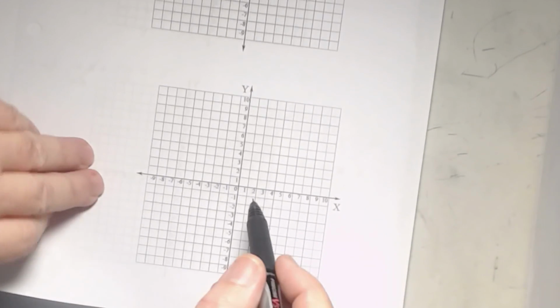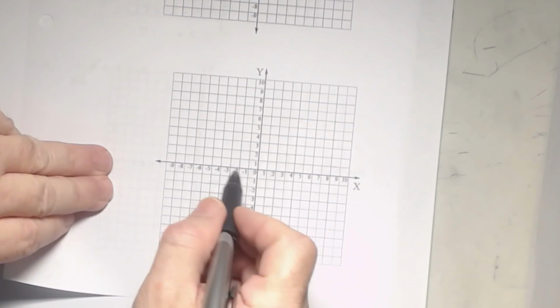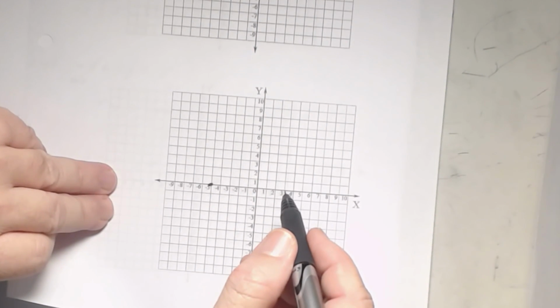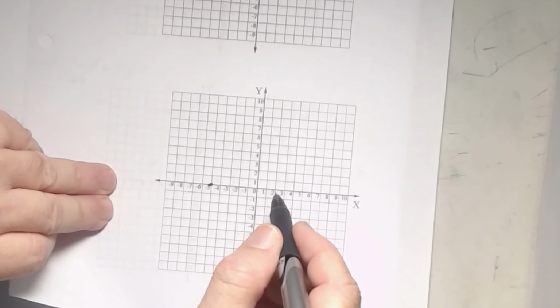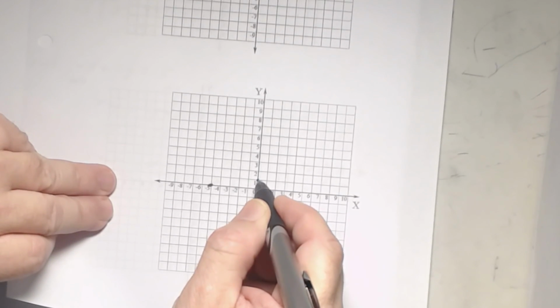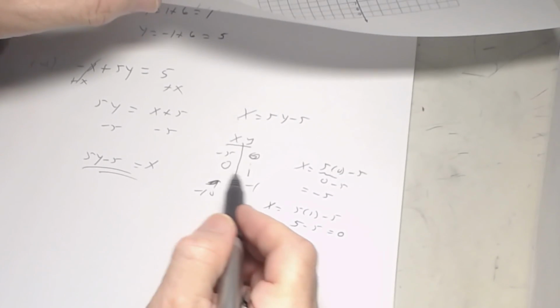All right, and so then I go and I plot those 3 points. Where does negative 5, 0 located? The x-axis. So that's here. Where is 0, 1 located? Quadrant 1. No, it's on the y-axis. The y-axis. 0, 1 right here.